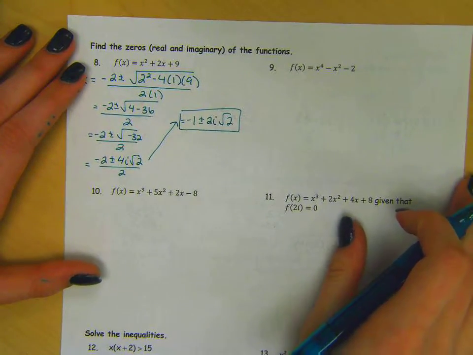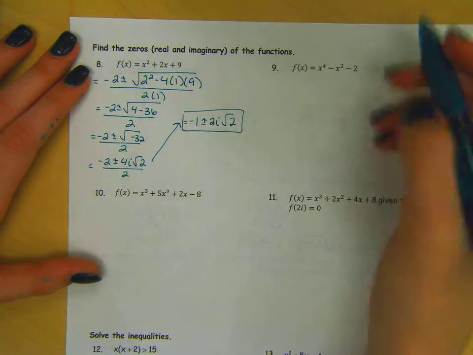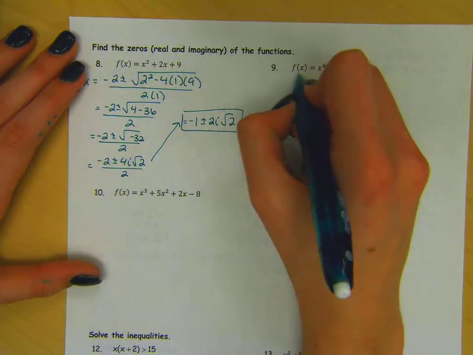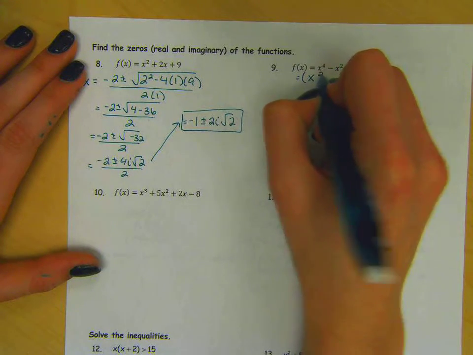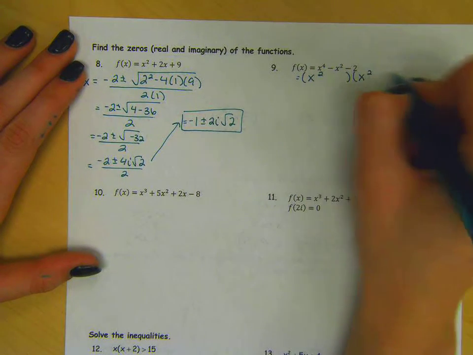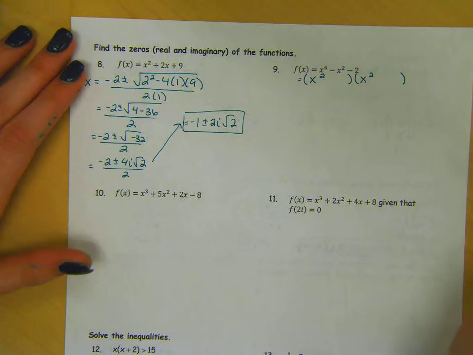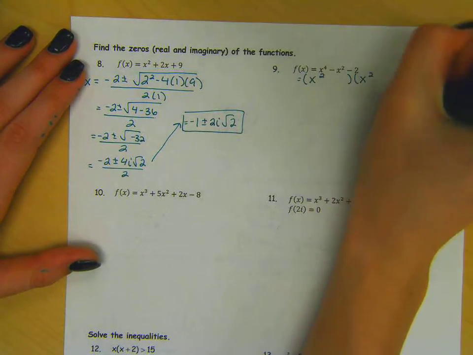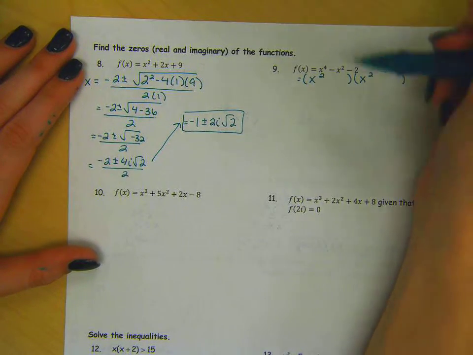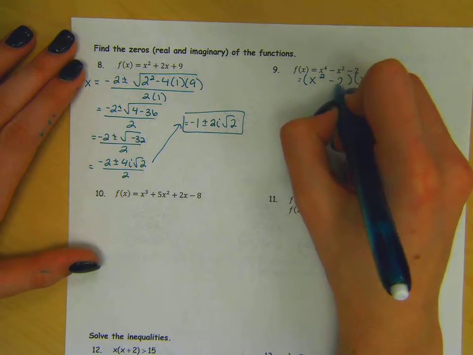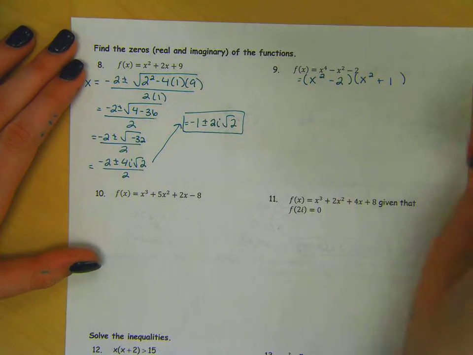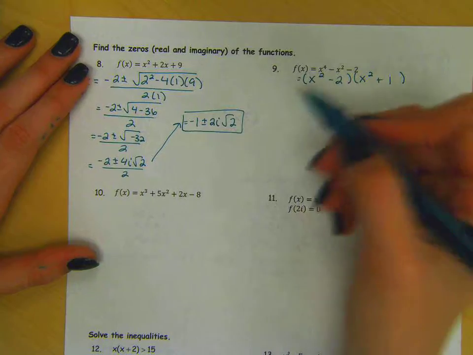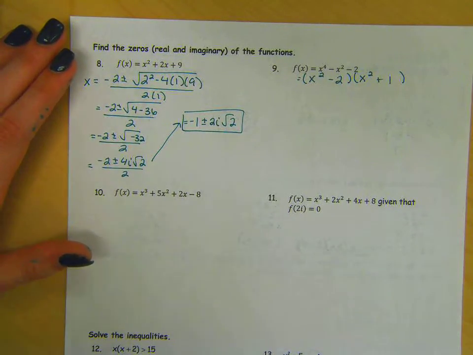For number 9, I want to try factoring. Well, I've got x to the 4th minus x squared minus 2. If I think about how I can factor this, my two first numbers have to multiply to x to the 4th, so that comes from x squared and x squared. And I want the two numbers that I put in here to multiply to negative 2 and add to negative 1. Well, that's going to be negative 2 and positive 1. If I were to go back and triple check with FOIL, I would end up finding this exact answer here.